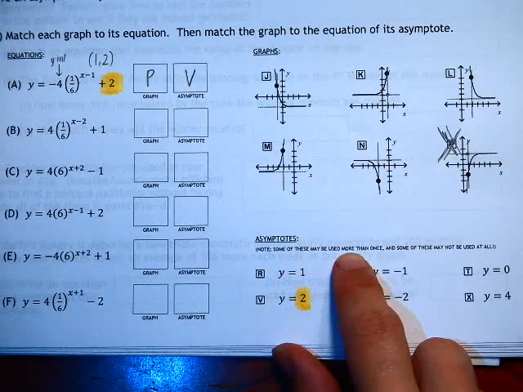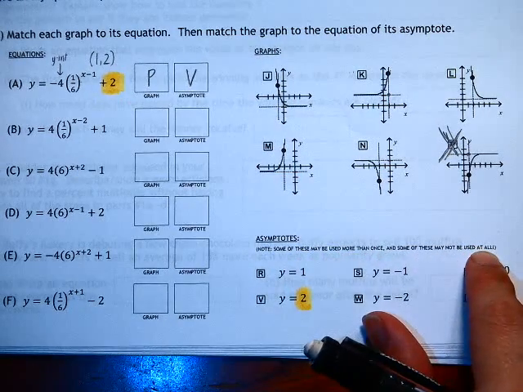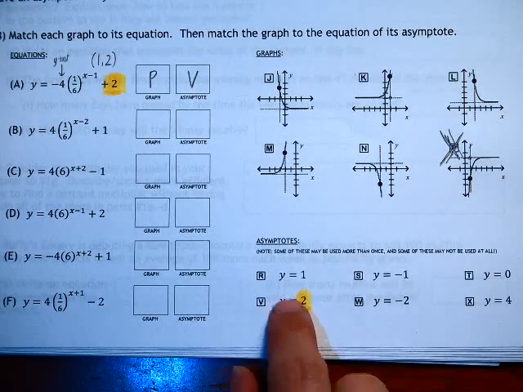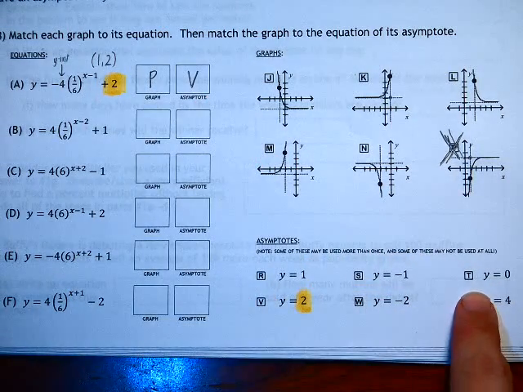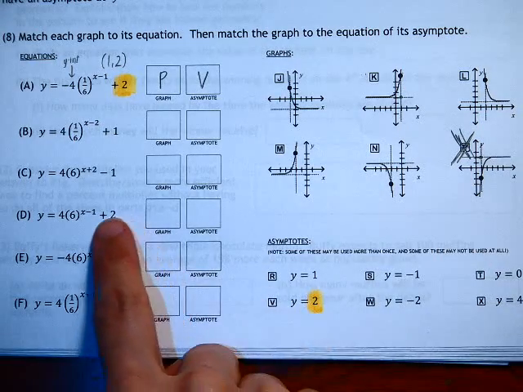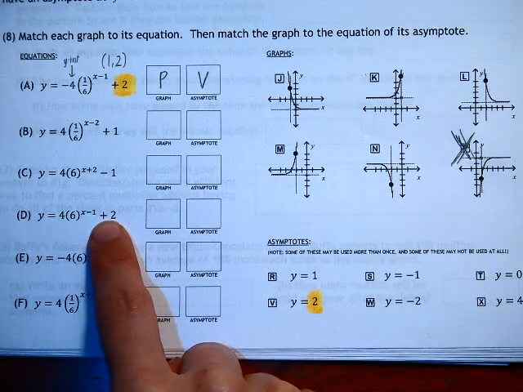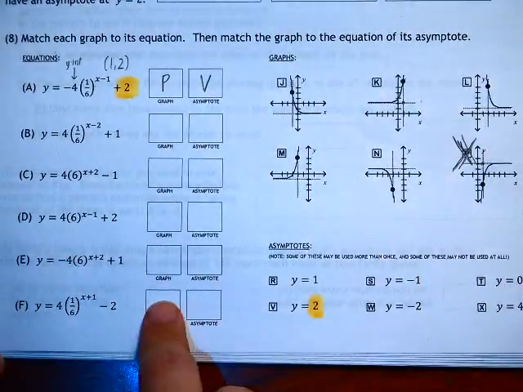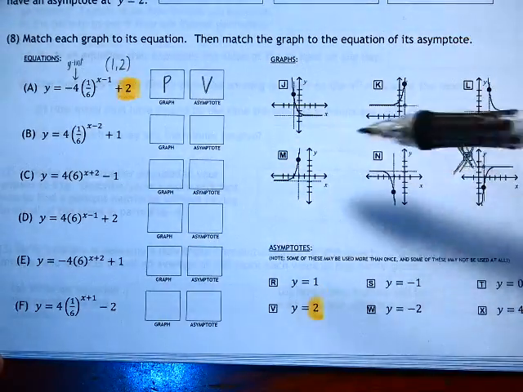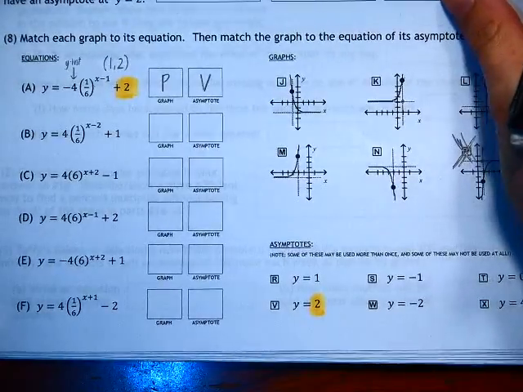Now, with the asymptotes, it does say it's not 1-to-1. It says some of these could be used more than once, and some not at all. So I'm not going to cross anything out on the bottom section, even though I did use one of them already, just in case there are other graphs where that +2 might end up being another possibility. And I can already see what it is. So think about what you know, think about how to match things up, and hopefully you can use a little bit of logic and common sense to make all of those matches happen.